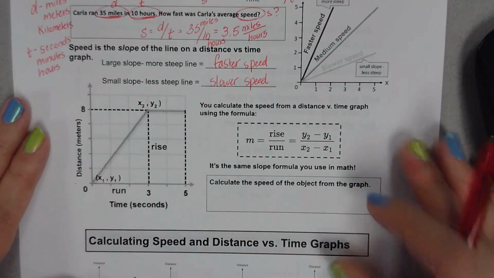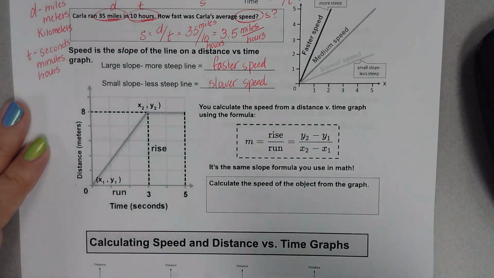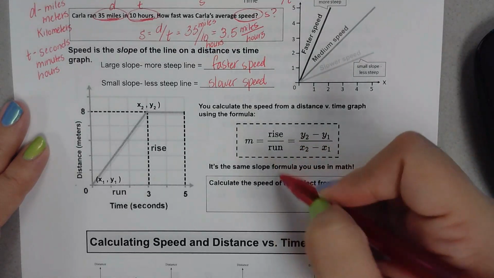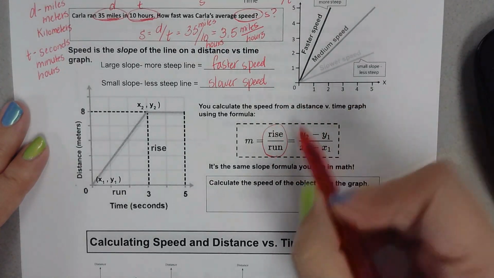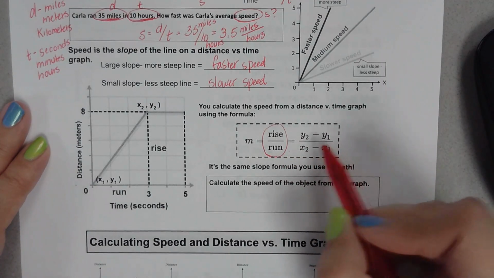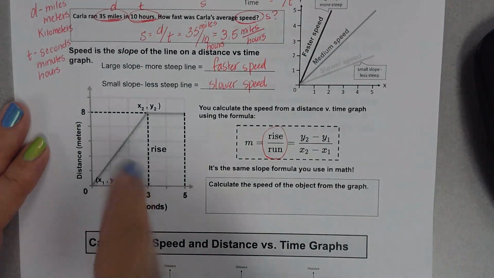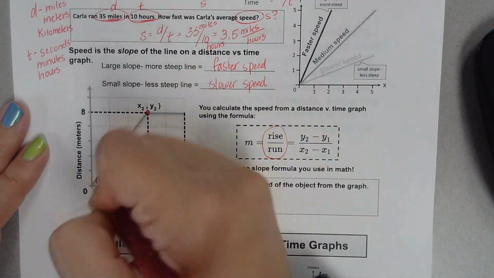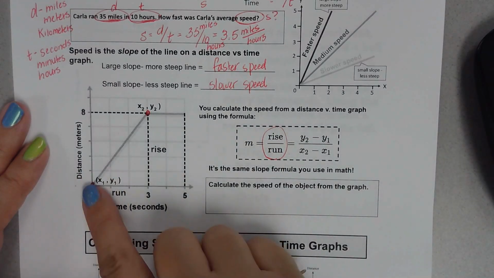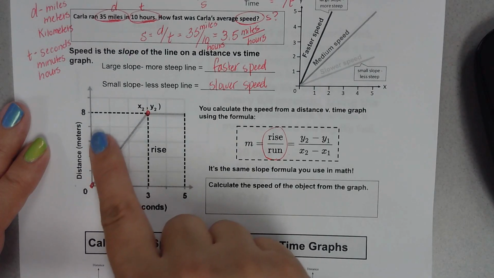To calculate the speed of an object from the graph, you are going to use the slope formula. I always just use rise over run because I think it's a little bit easier than trying to do y2 minus y1 over x2 minus x1. So what I do is I go to my graph and I take two easy to find points on my graph. So a place where it actually intersects with your graph lines.